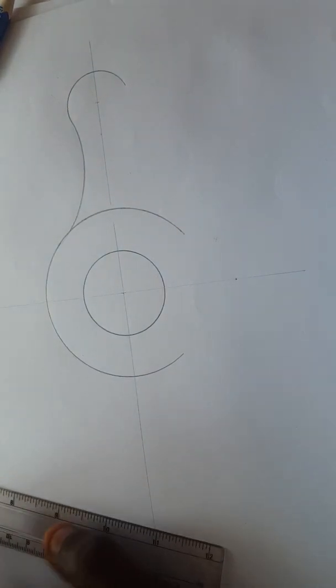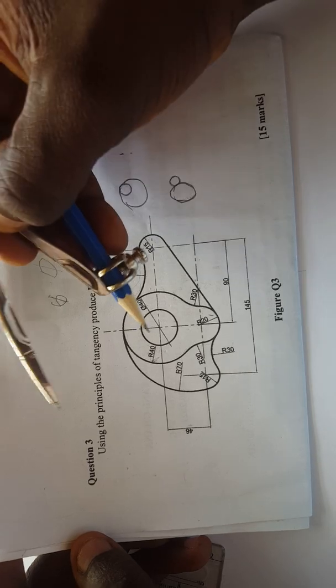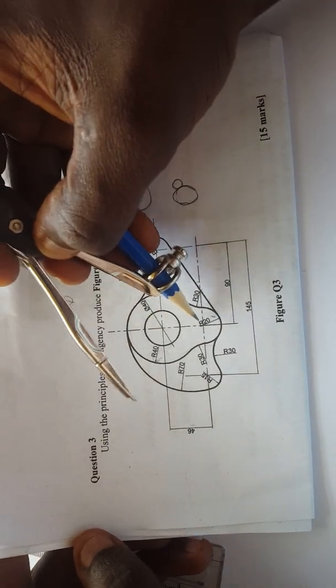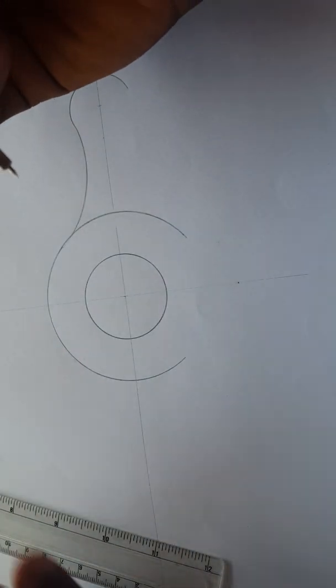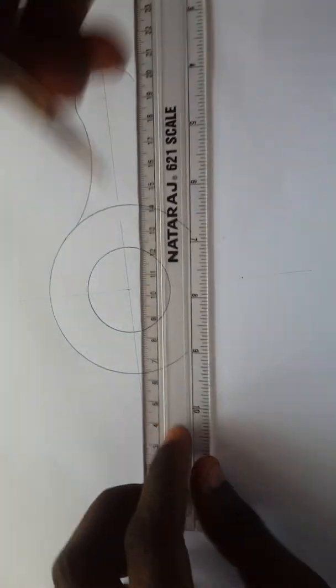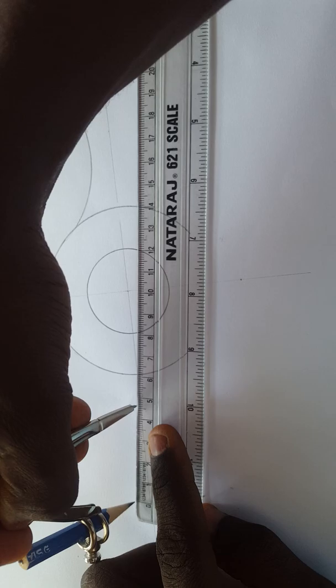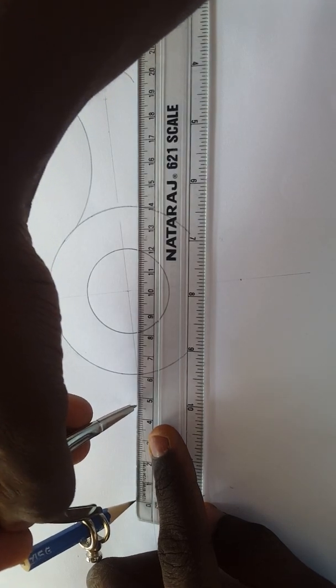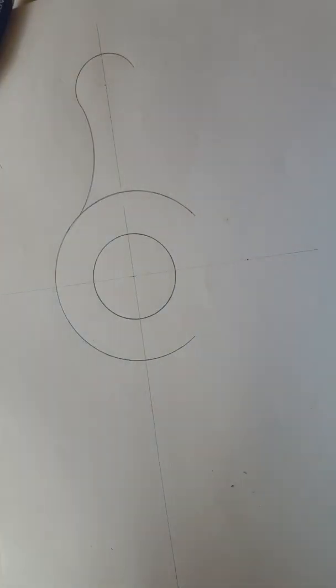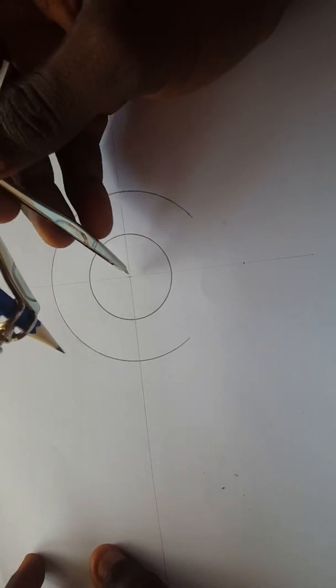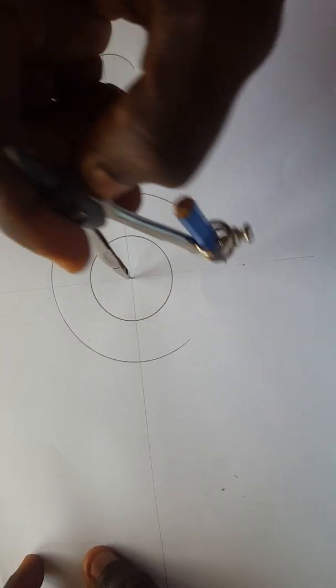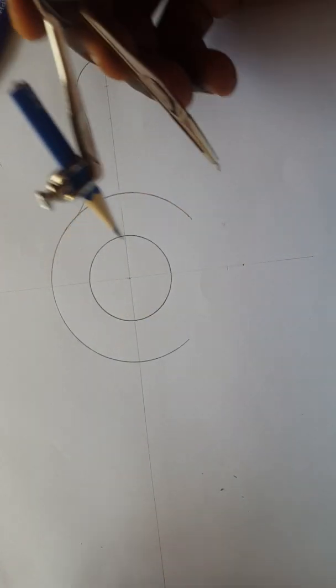Now the question tells us that the distance from the center of this circle to the center of this other circle is 46 millimeters. So we pick 46 millimeters, that's 4.6 centimeters. We stand here, then we mark the 46 millimeters.